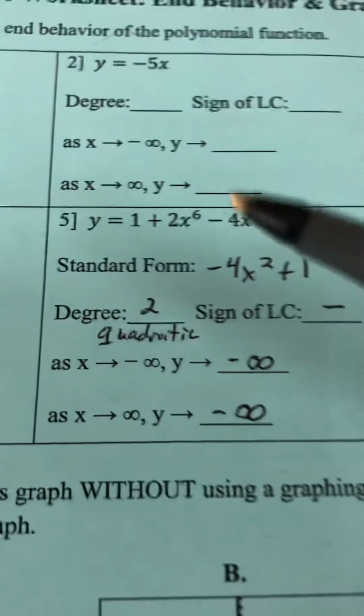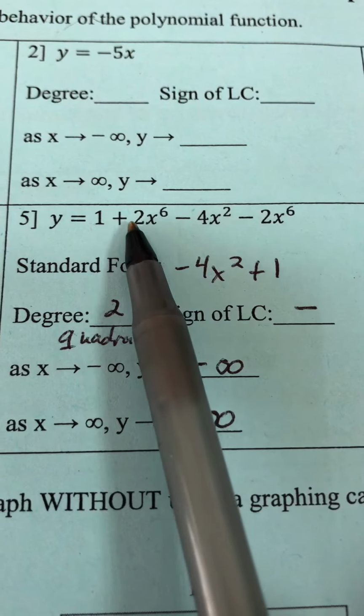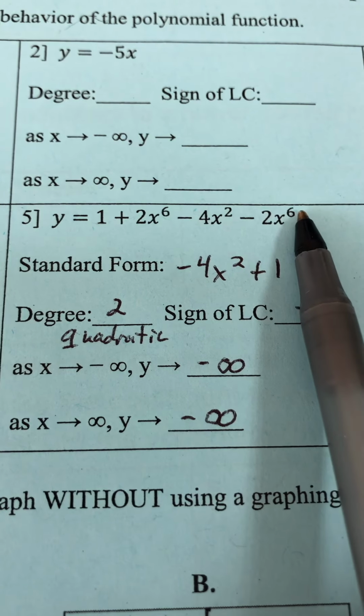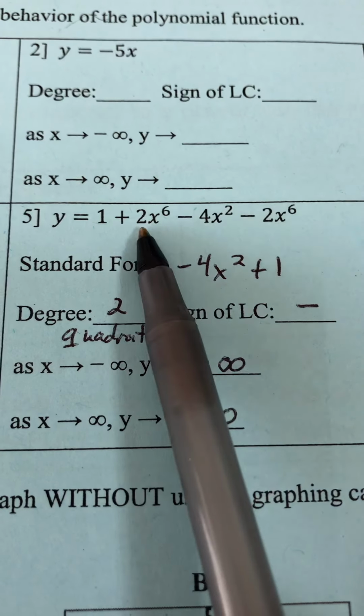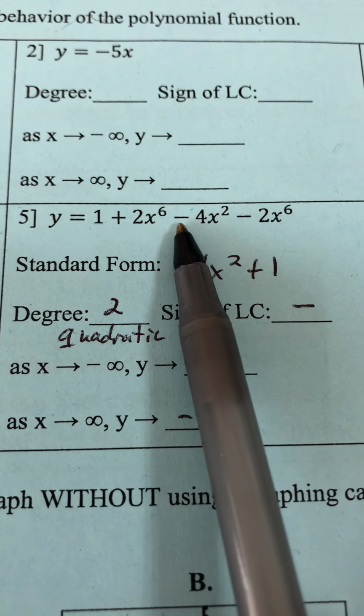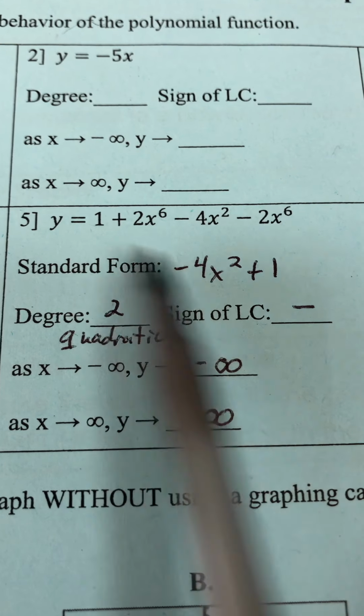Okay. Number 5. Taking a look at this one. This one had to be put in standard form. Notice that the 2x to the 6th power and the 2x to the 6th power have a positive and negative. They cancel each other out. I have a plus and I have a minus. And then I'm left with negative 4x squared and a 1.